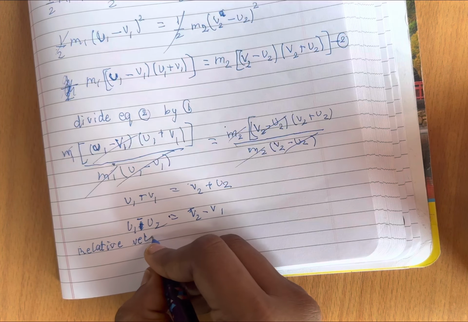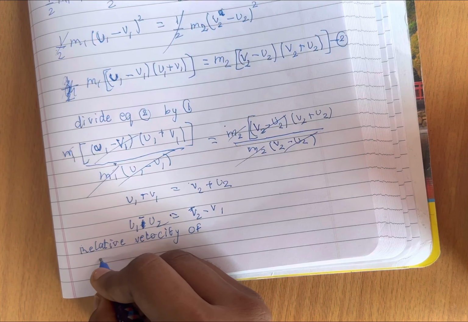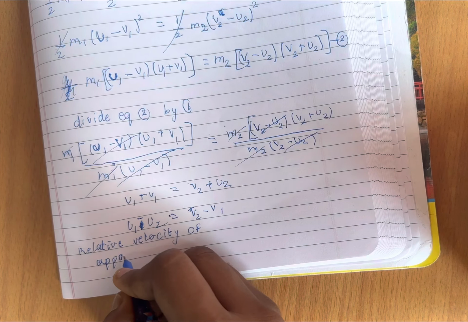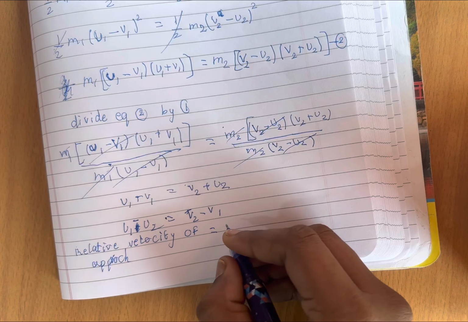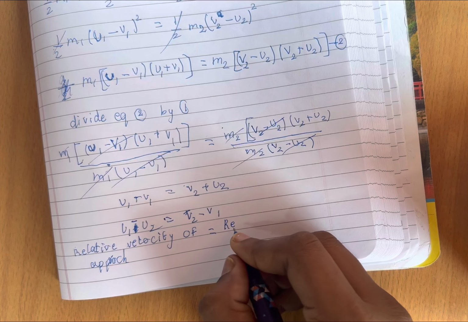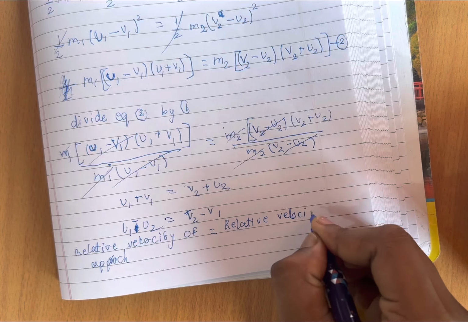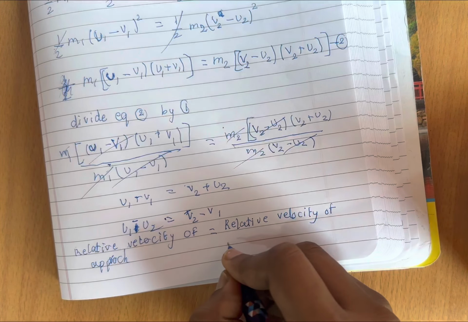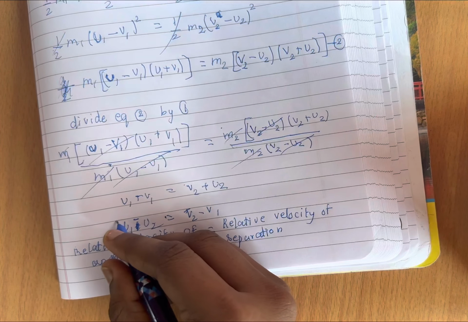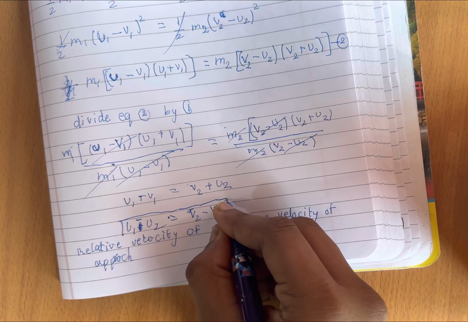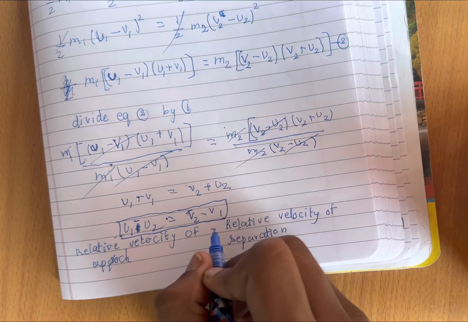So the relative velocity of approach will be equal to the relative velocity of separation. So here we have conserved the momentum and kinetic energy of this equation.